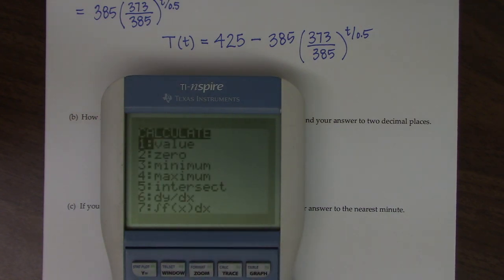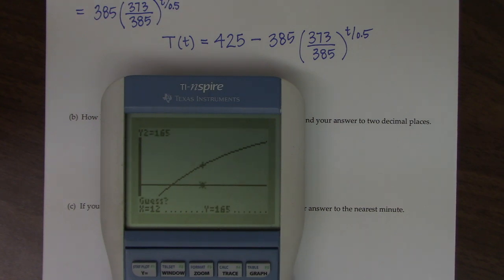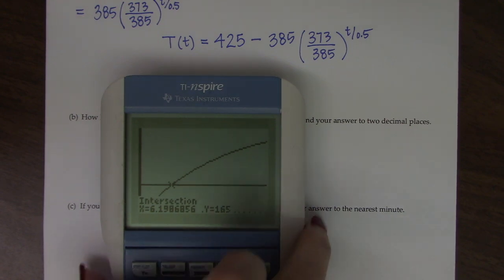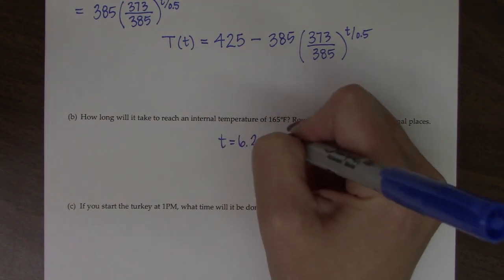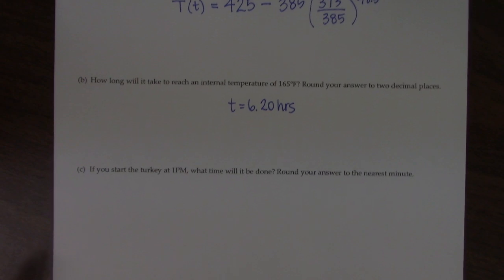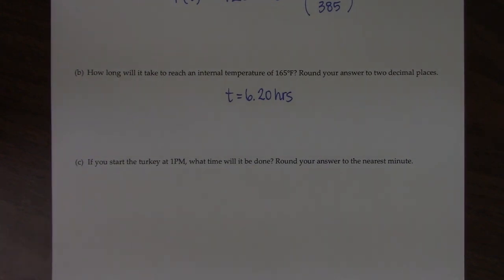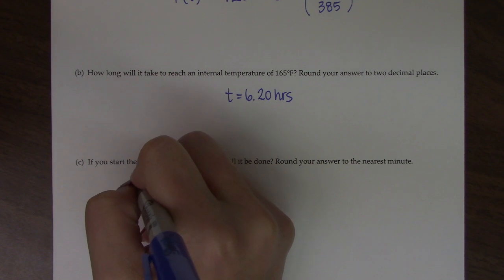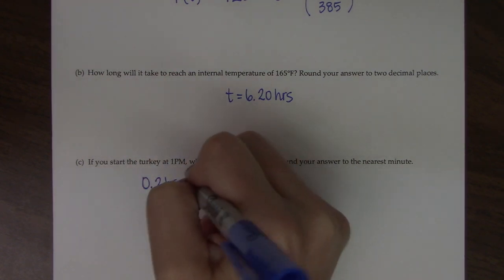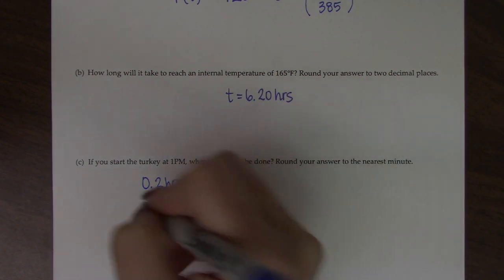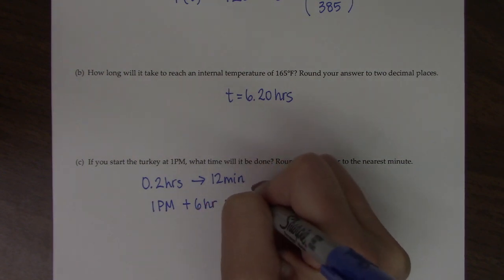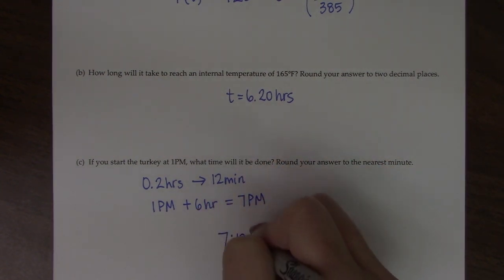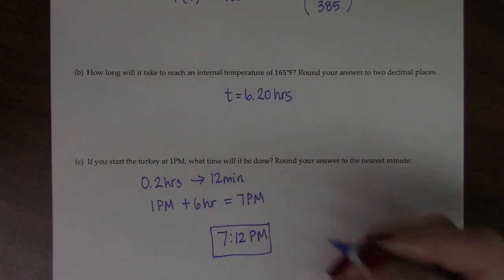So now we're going to find the intersection. And it looks like t is 6.2 hours. So it will take about 6.2 hours for the turkey to be done. So if you start the turkey at 1 p.m. again, then what time will the turkey be done? So we know that 0.2 hours is 12 minutes. So 1 p.m. plus 6 hours is 7 p.m. So at 7:12 p.m. the turkey would be done.